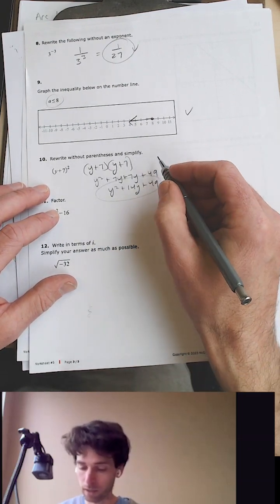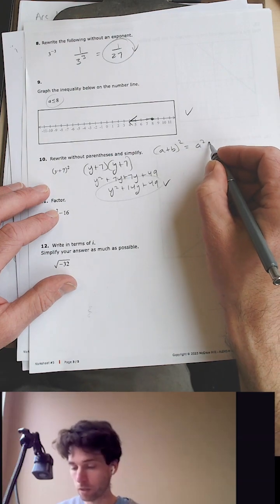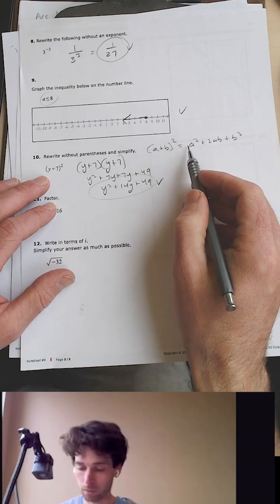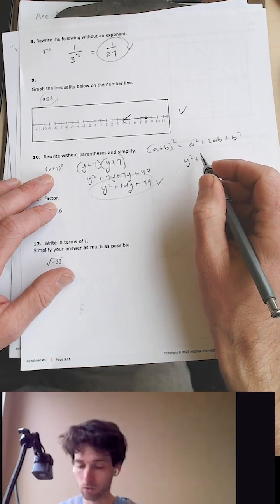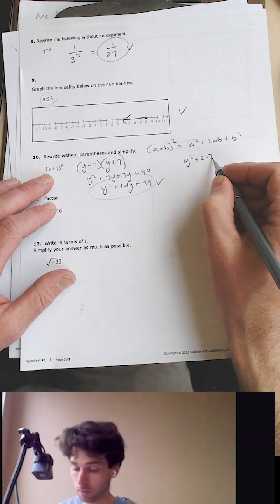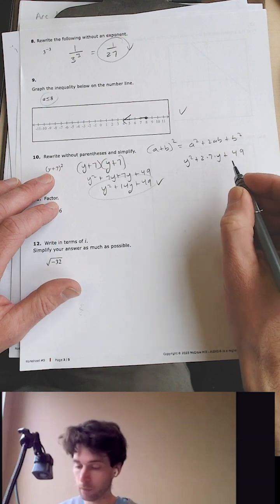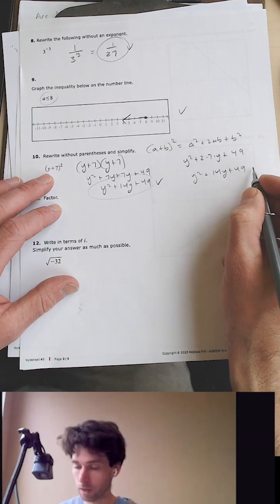Or we can use the fact that a plus b squared equals a squared plus 2ab plus b squared. We simply fill in our a's and our b's, and we end up with y squared plus 2 times 7 times y plus b squared, which is 49. So we end up with y squared plus 14y plus 49.